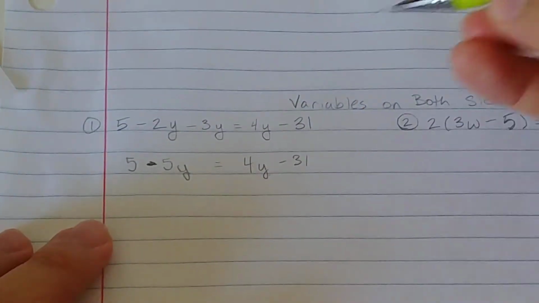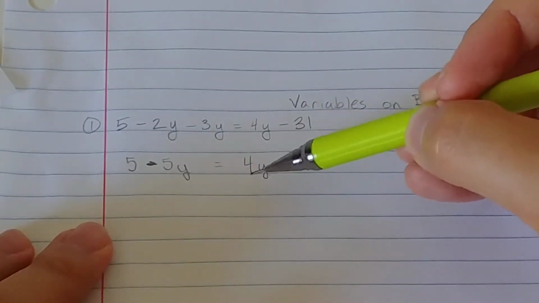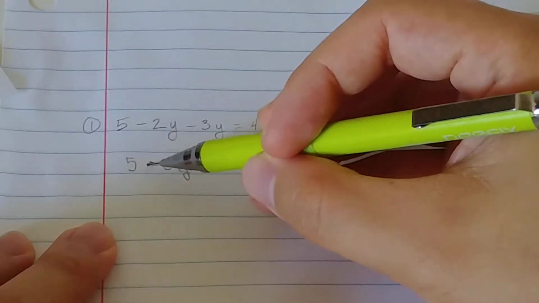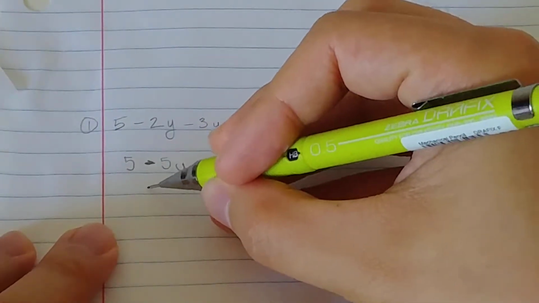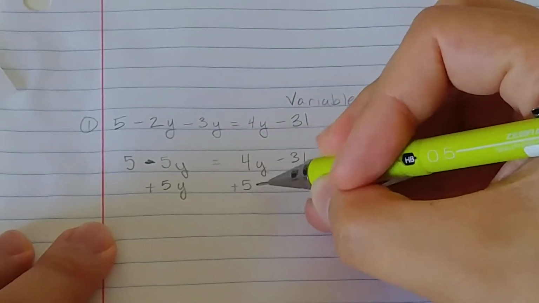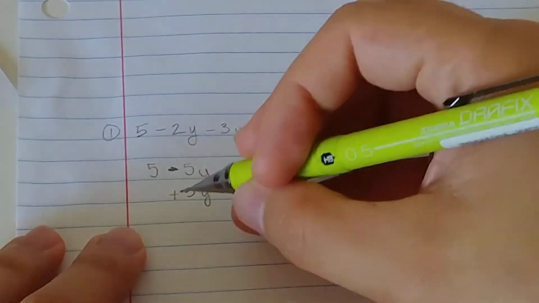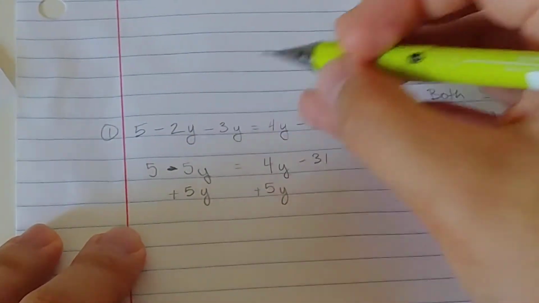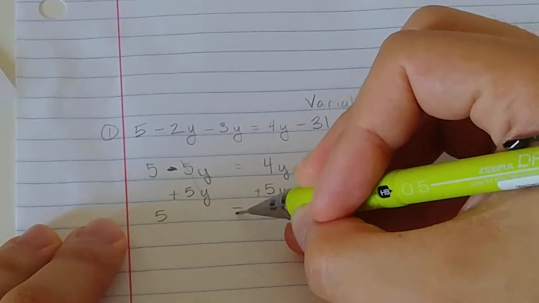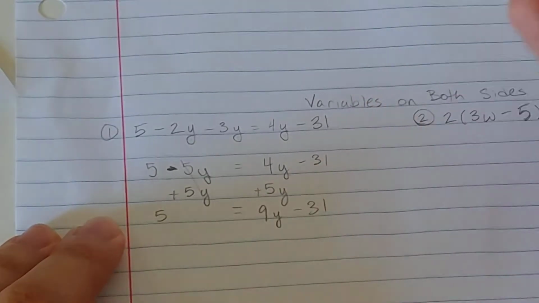Okay, now you could do it either way. So here we can either move the negative 5y or we can move the 4y. What's smaller, negative 5 or 4? Negative 5. So the opposite of subtracting 5 is plus 5y. Okay, and if you want to subtract 4y, you can too. I'll show you that later if I have time. Bring down the 5 equals 4 plus 5 is 9y minus 31.